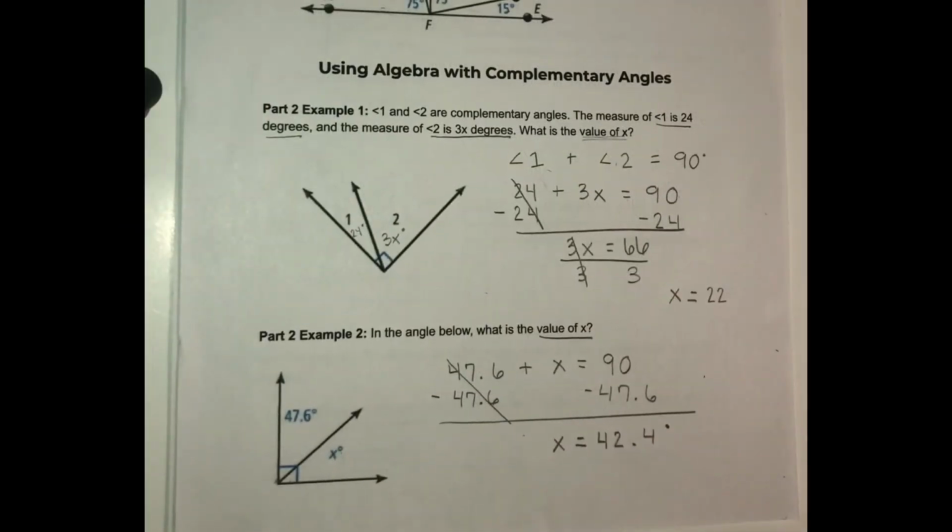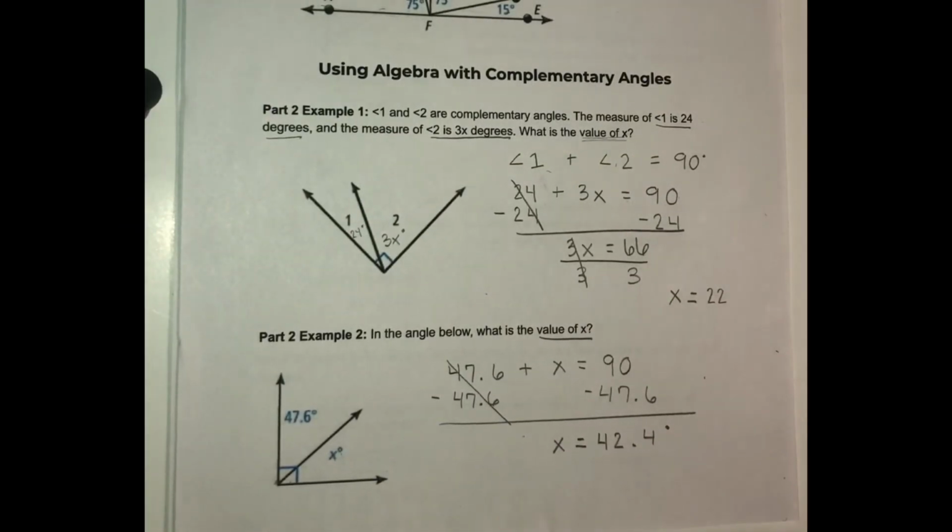A good thing to note is that complementary angles are always acute angles because we know acute angles are 90 degrees or less. So if complementary angles added together equal 90 degrees, we know that they're always going to be acute.